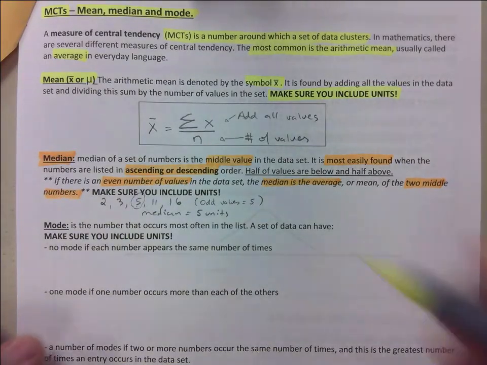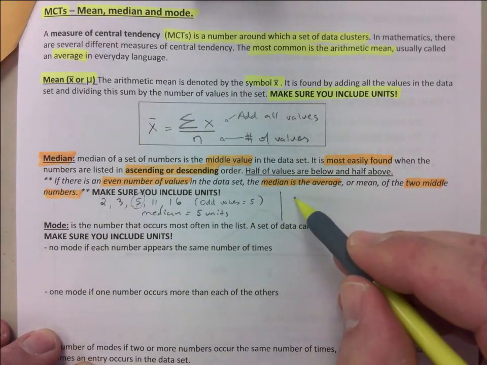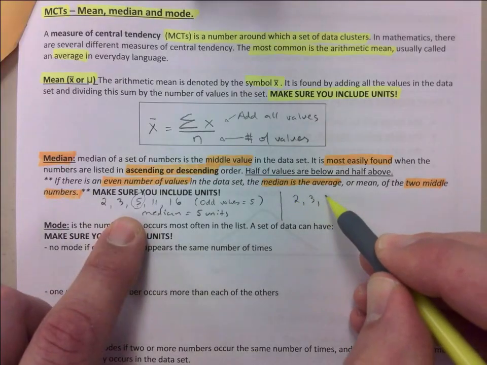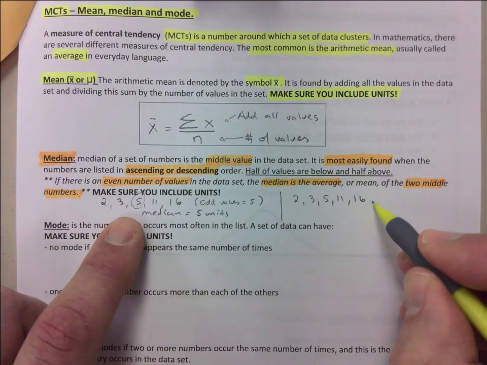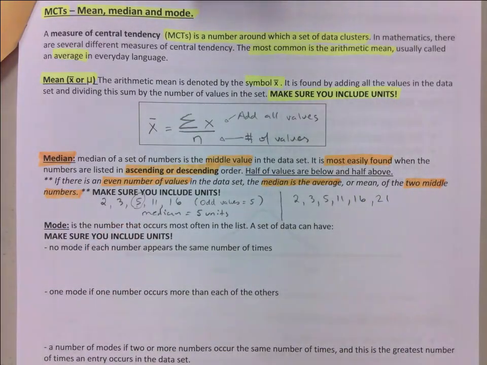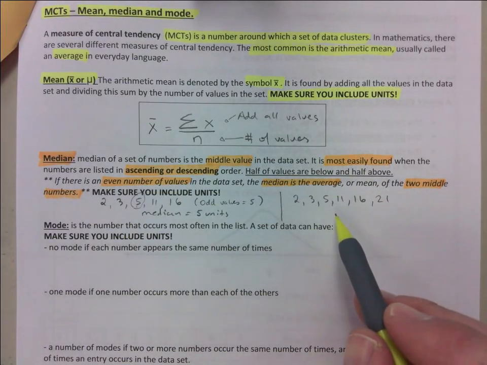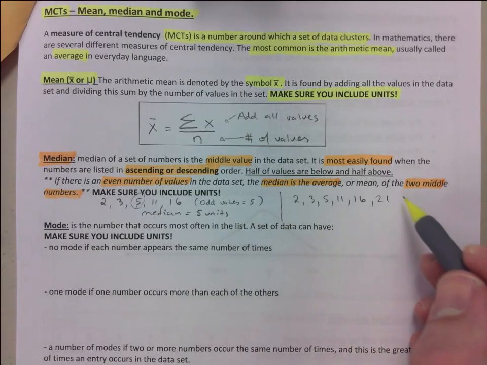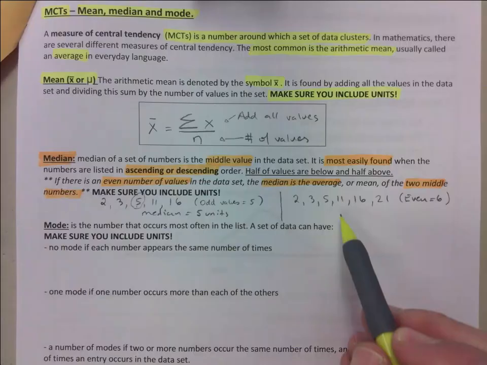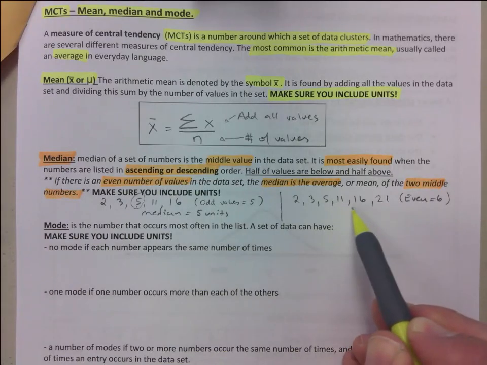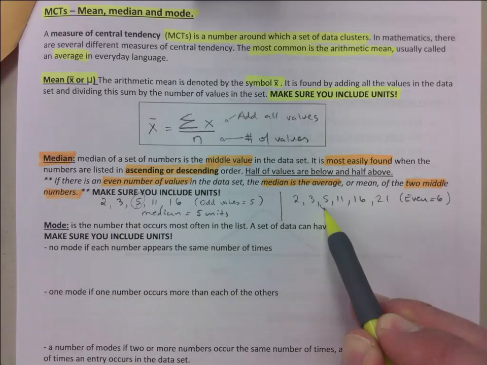Okay. If you have even, let's just have the same data set again, but this time I'm going to add another value to it. Here, this is even. 6 values, right? So you have to find the two numbers that are in the middle. It's between 5 and 11, right?